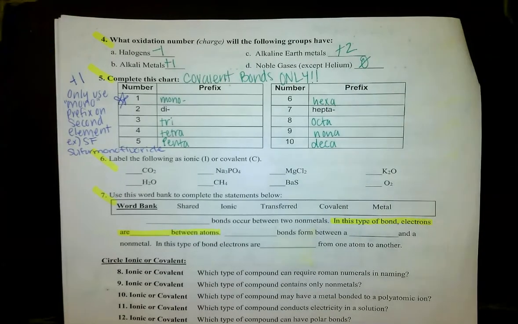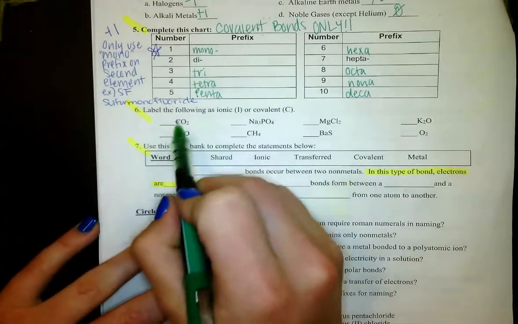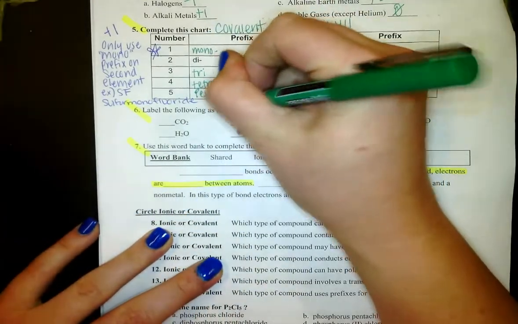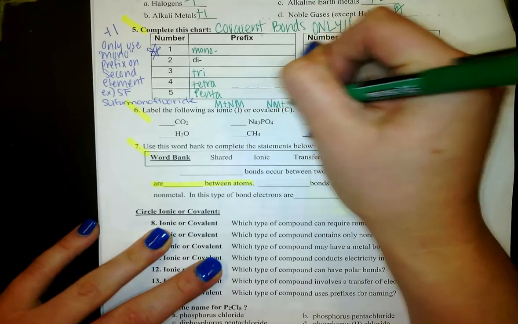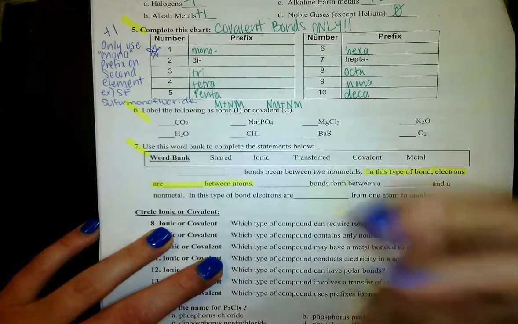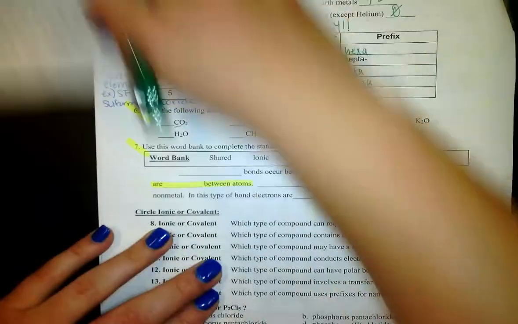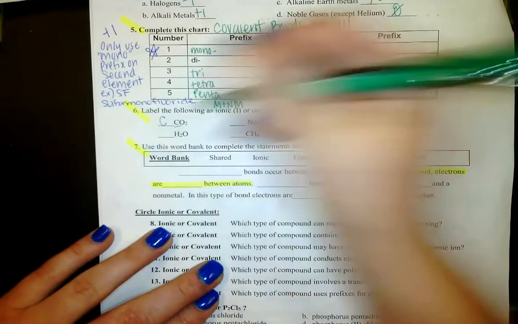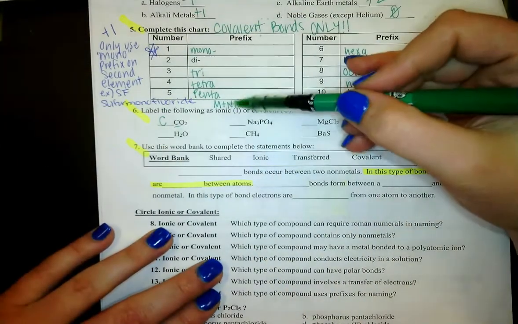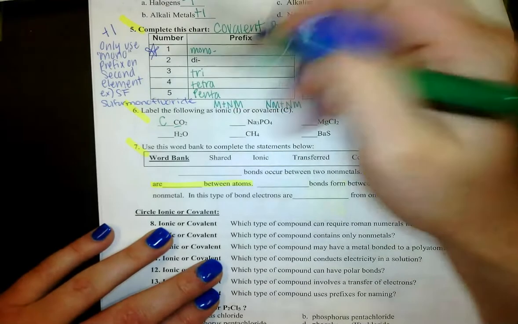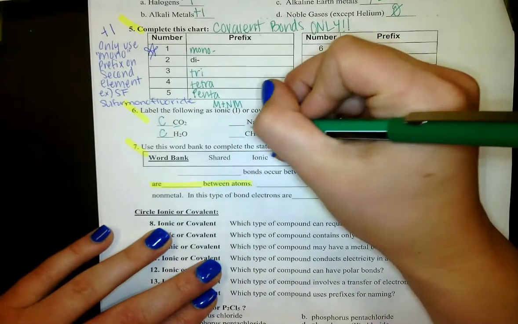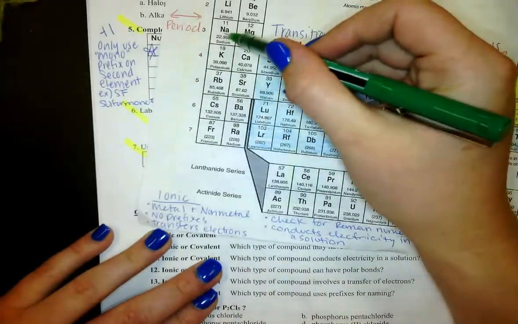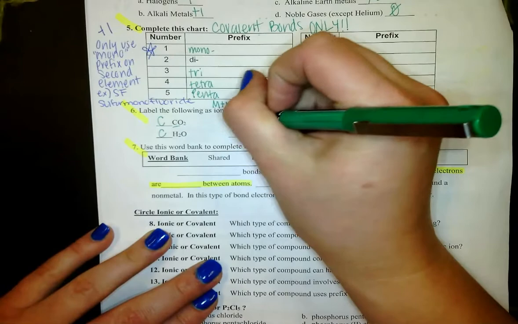All right, down to number 6. We want to find the ones that are ionic, a metal with a nonmetal, or covalent, which is a nonmetal bonded with a nonmetal. So carbon, that is a nonmetal. Usually you only have to look at the first one to tell if it's ionic or covalent, because it's going to be a metal first or a nonmetal first. Hydrogen we know is a nonmetal, so it's covalent. Sodium is over here, so that's on my metal side. It's going to be ionic.